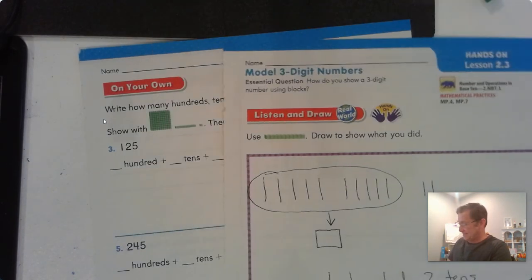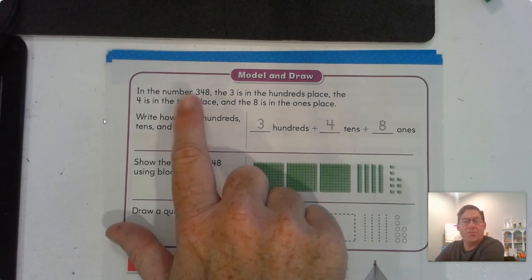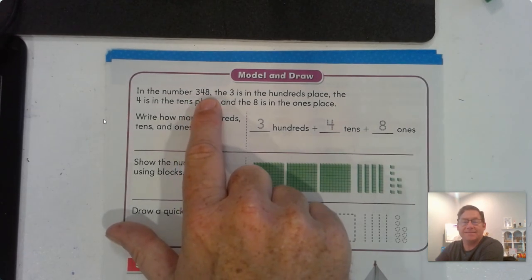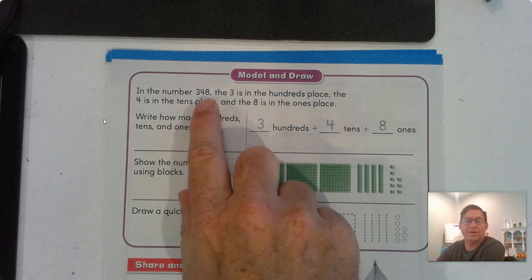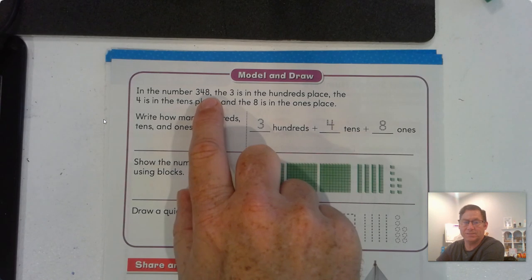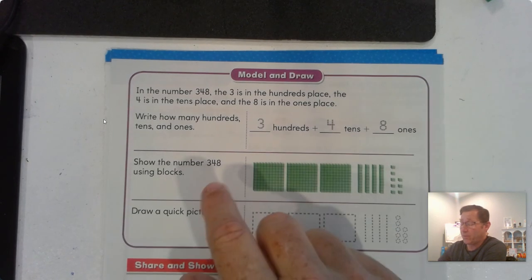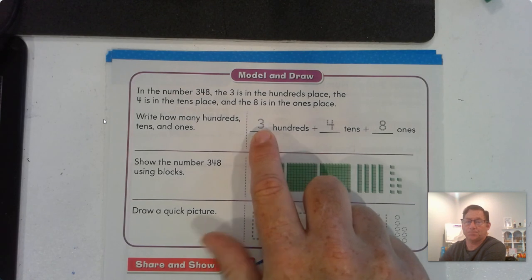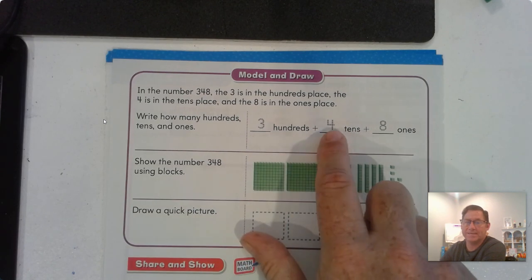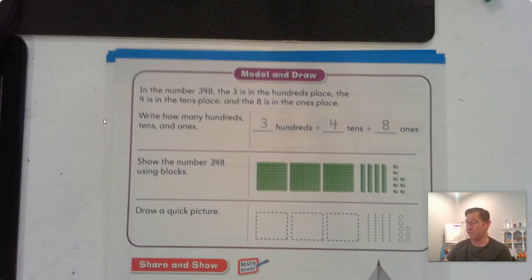All right, let's look at page 66. So look at this number. In the number 348, the 3 is in the hundreds place, the 4 is in the tens place, and the 8 is in the ones place. So we can break this number apart into its place value. How many hundreds do we have? We have 300. How many tens do we have? We have 4 tens. How many ones do we have? 8 ones. And we can show that using a model.